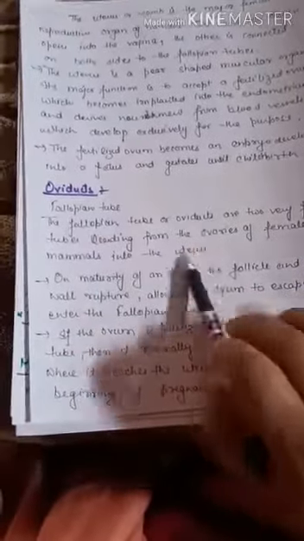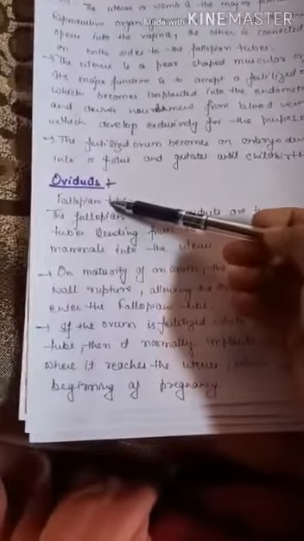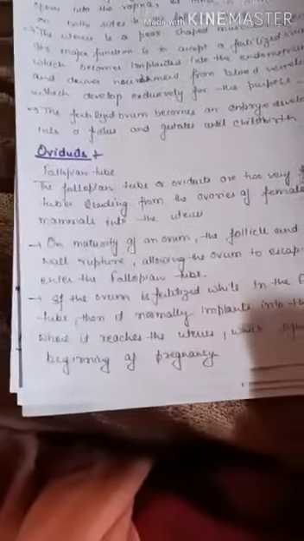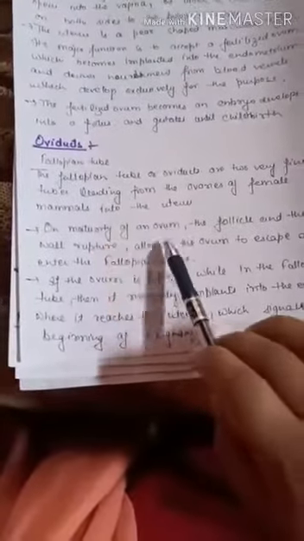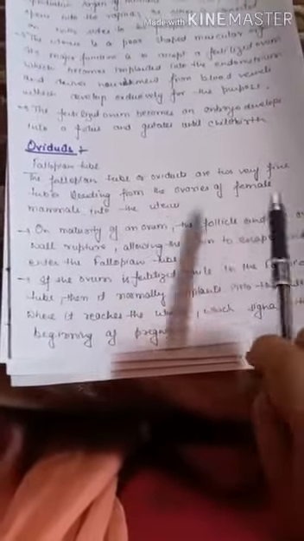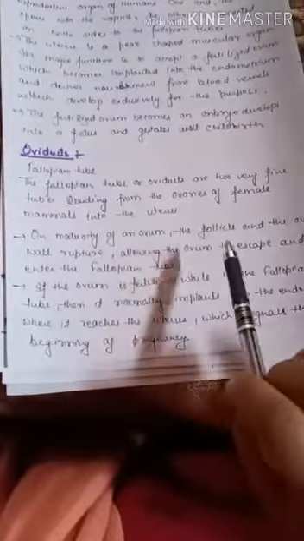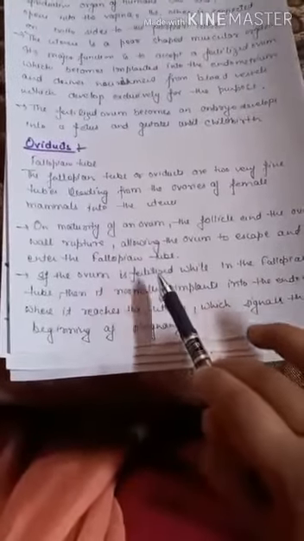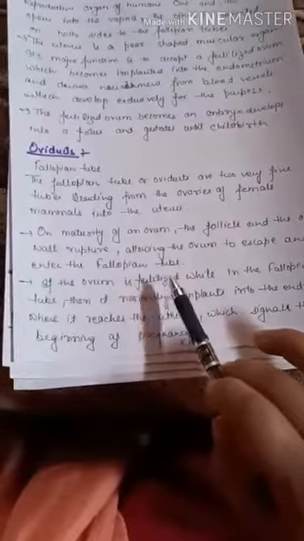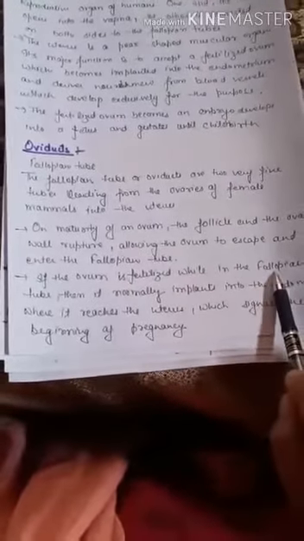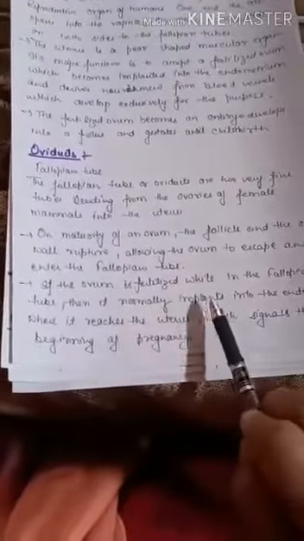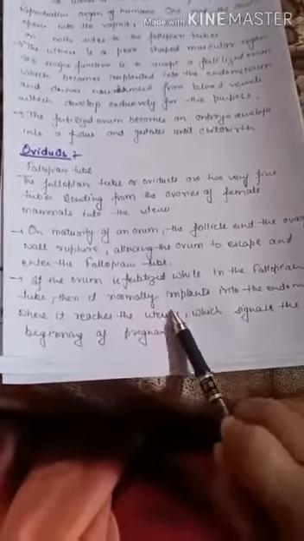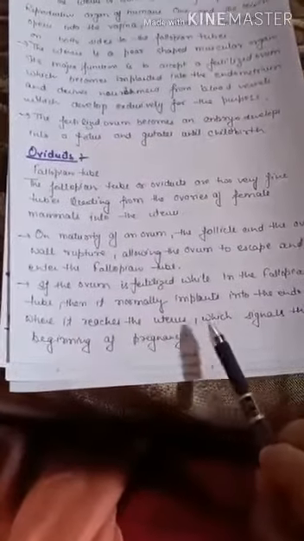into the uterus. Oviduct is also called fallopian tube, so don't get confused between these two. On maturity of an ovum, the follicle and the ovary wall rupture, allowing the ovum to escape and enter the fallopian tube. If the ovum is fertilized while in the fallopian tube, then it normally implants into the endometrium where it reaches the uterus, which signals the beginning of pregnancy.